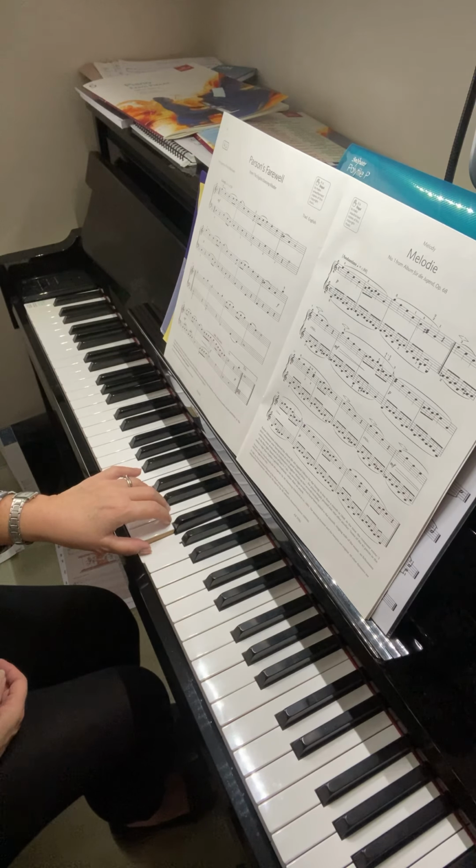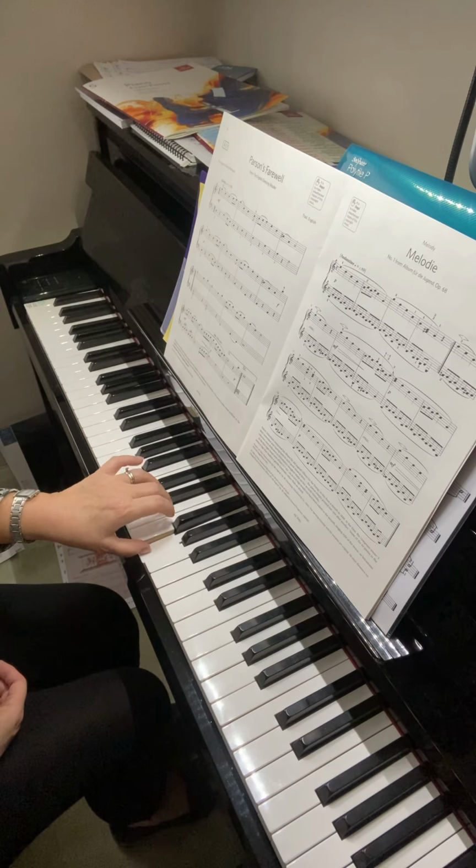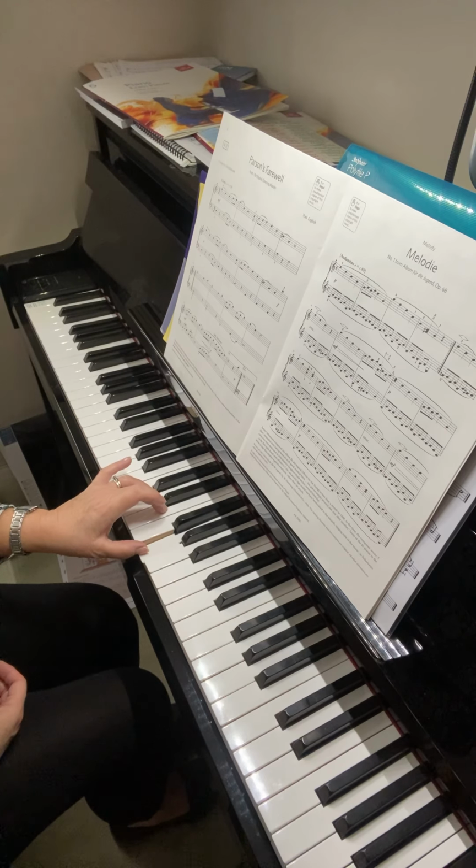Then before we've talked about steps and skips. They are intervals as well. So a step is a second. That's just next door, 1, 2. So you have a 5, then a step. Then we have a skip, which is a third. But it's easy to spot on the music because, as you know, it's a line to a line or a space to a space. Okay, but sometimes we have bigger intervals like this one, which is the 5.